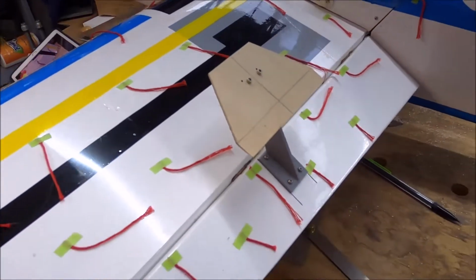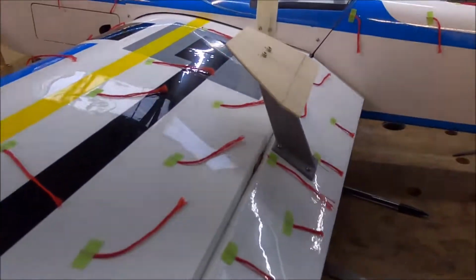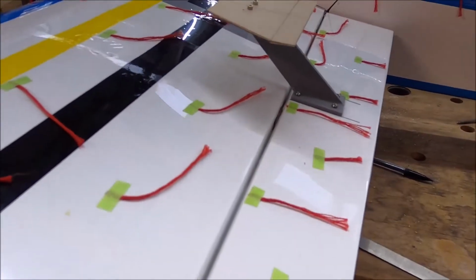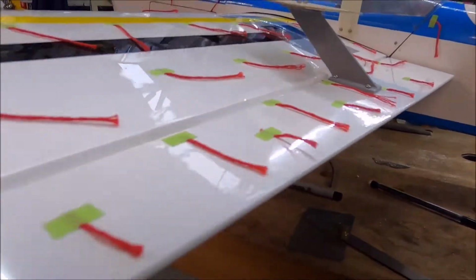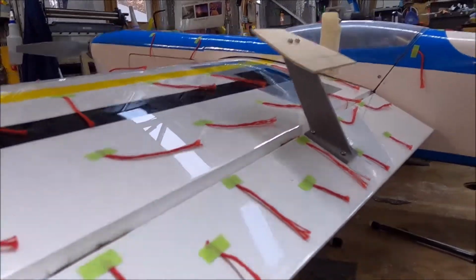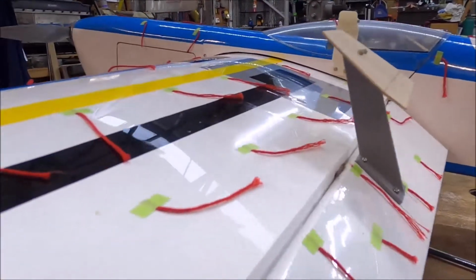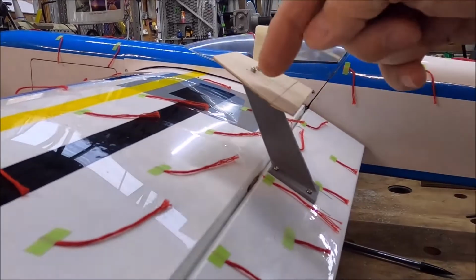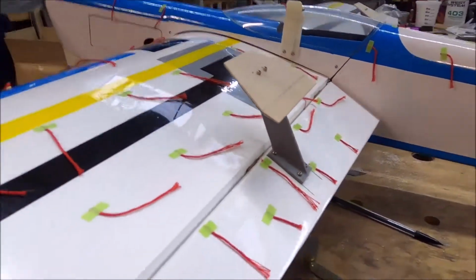Now that spade's moment is generated by the combination of lift and drag. So you see that there's a vertical separation in this device, and the drag component contributes this way, creates a moment, and the lift component creates a moment.